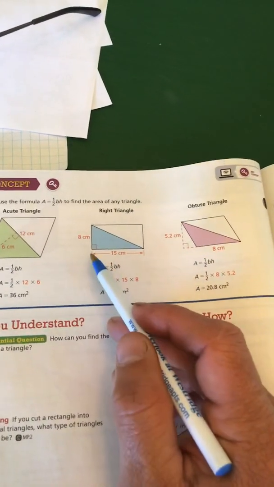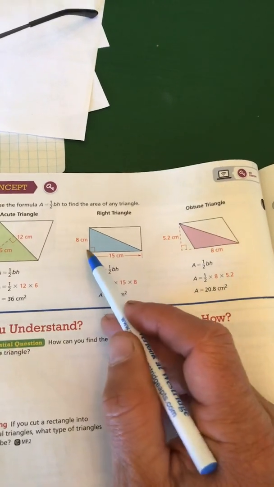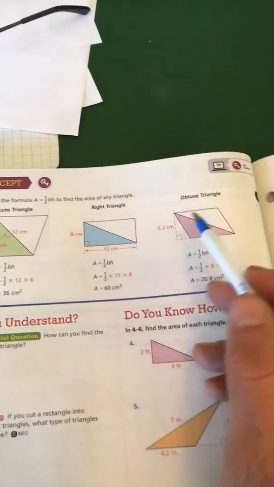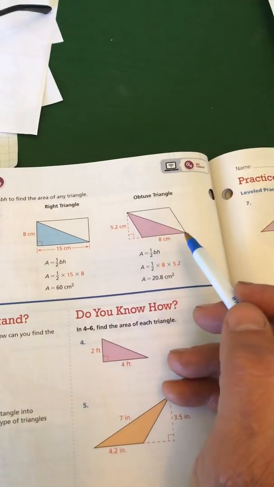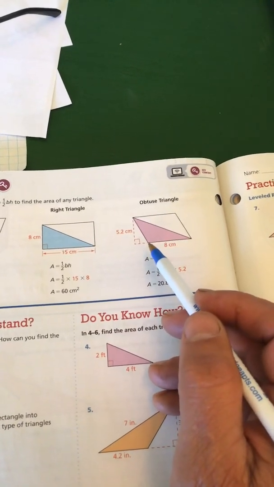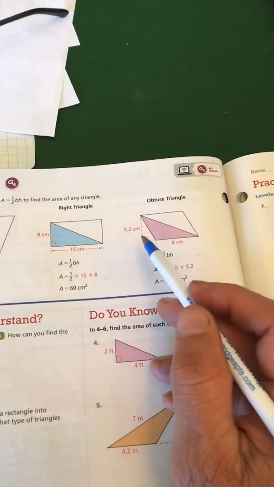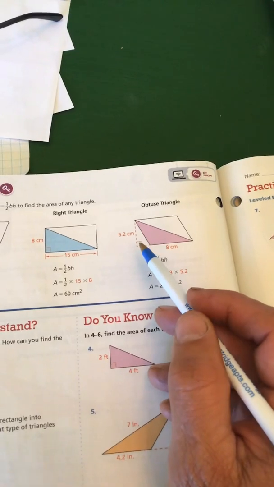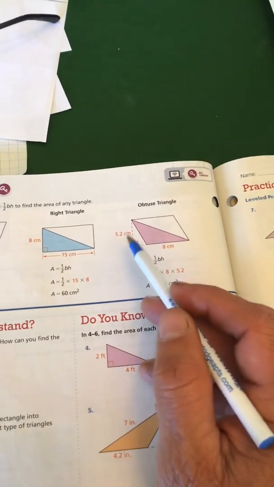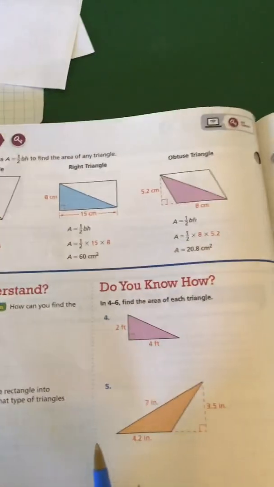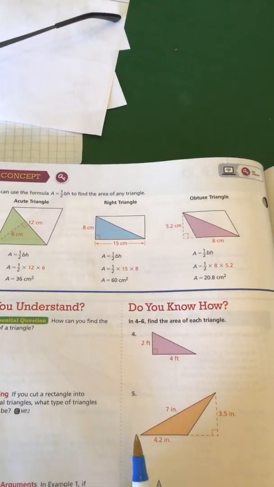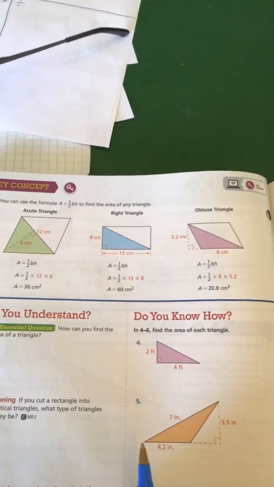Now if you have a right triangle, here's your base and here's your height. And if you have an obtuse triangle, here's your base, it stops right here, and here's your height, here's your right angle. So your base and height. And so those are the 3 different kinds of triangles.